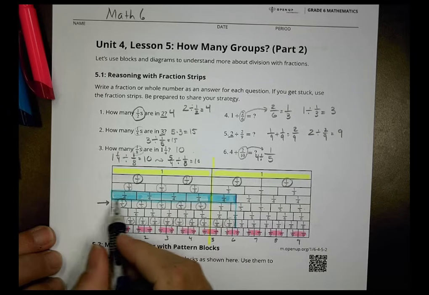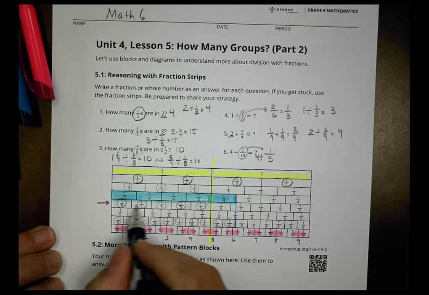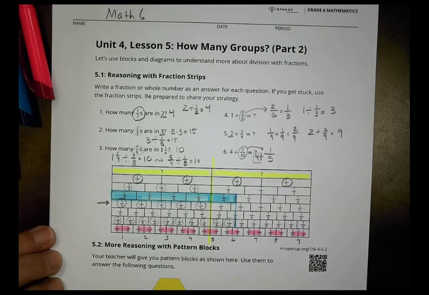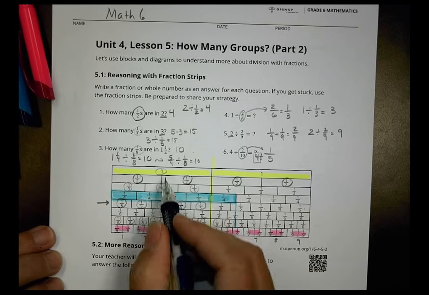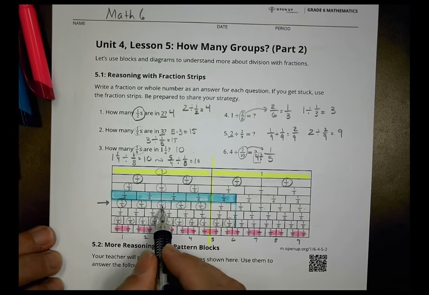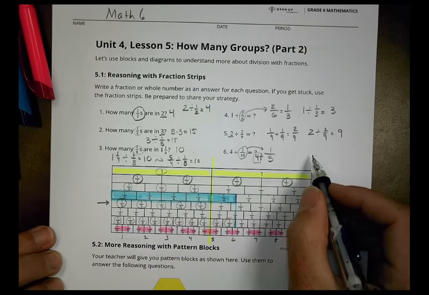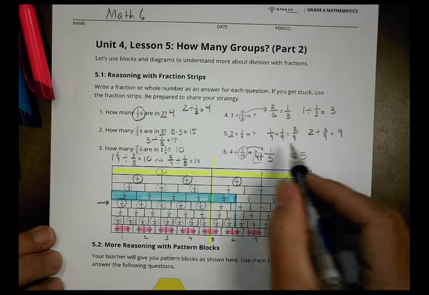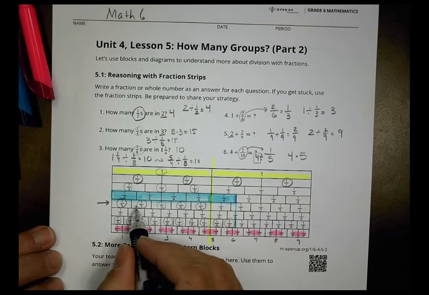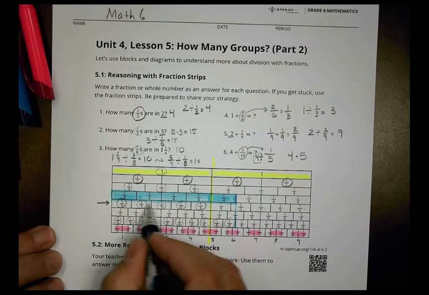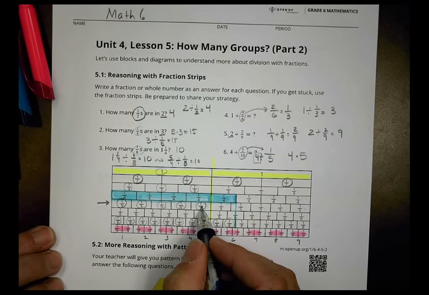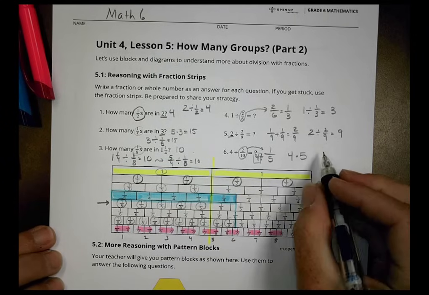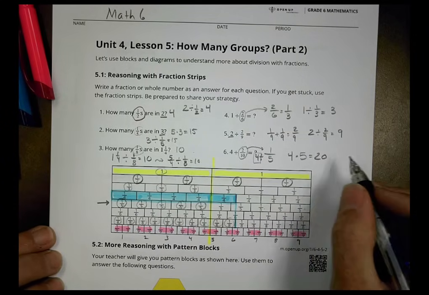Okay, so here's again my 1/5 row. I can look at the 1/5, and whatever I have in the 1/5 row, I'm going to do it 4 times. So in one of the 4/5, I have 1, 2, 3, 4, 5. Right, so I have 5 of those, and I'm going to multiply that by 4 because there's 4 altogether. So I have 1, 2, 3, 4, 5 1/5 right here, and I'm going to do that 4 times. So 1, 2, 3, 4, and 4 times 5 is going to be 20.